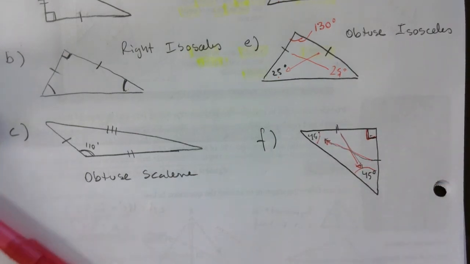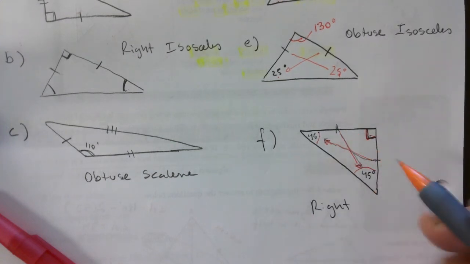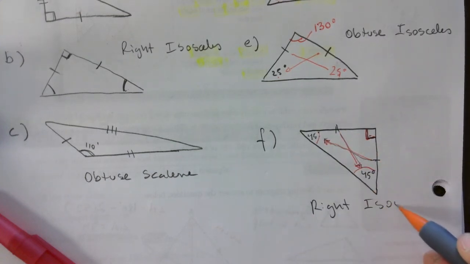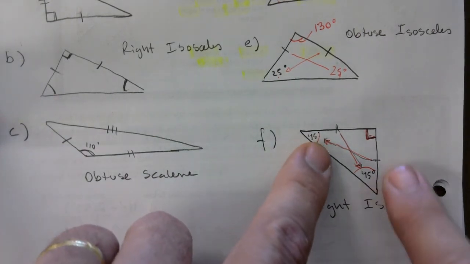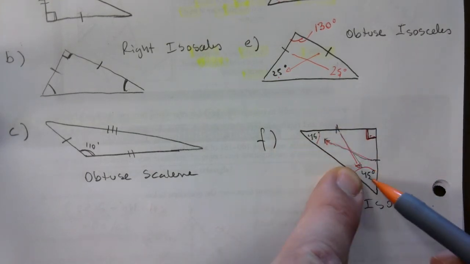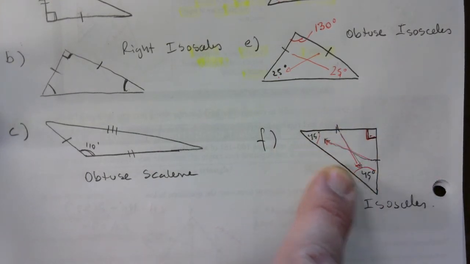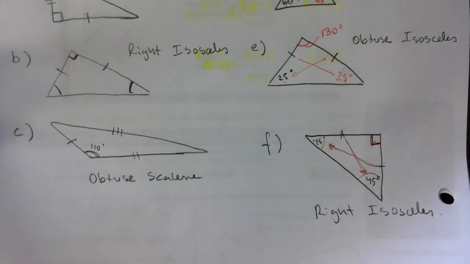So this is a right isosceles, right? Because these two are the same. Does it make sense that it's isosceles? Even if the markings had not been here, the two angles being the same tells you that. So it's either the two markings or the angle measures themselves. Okay, keep going.